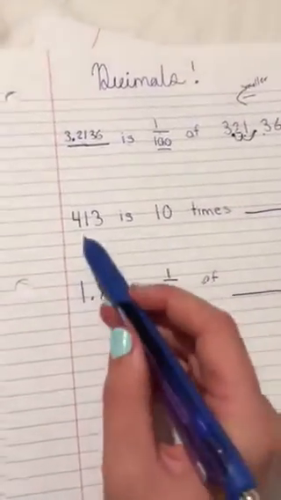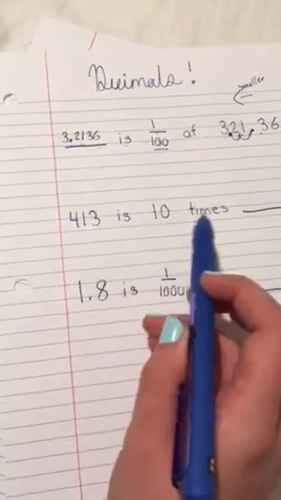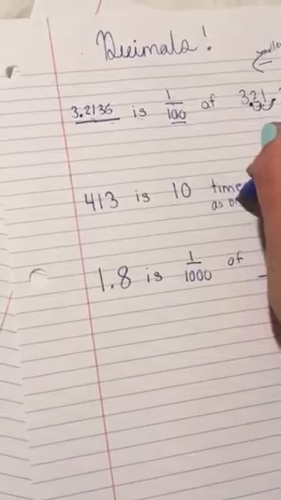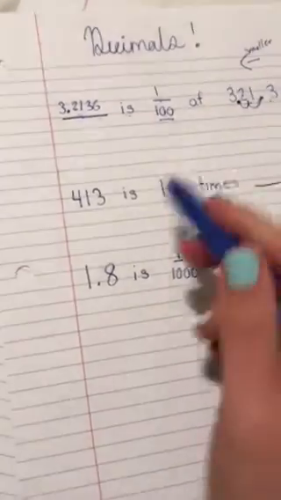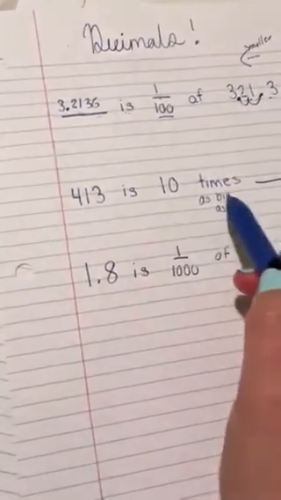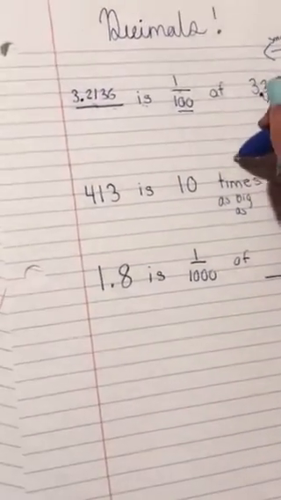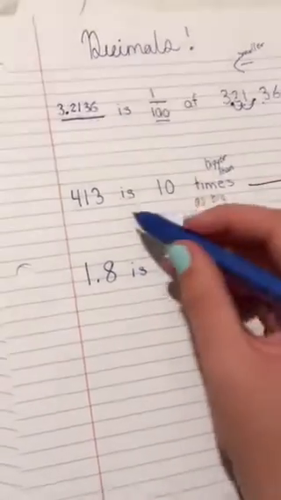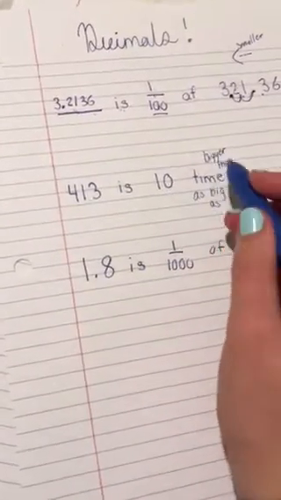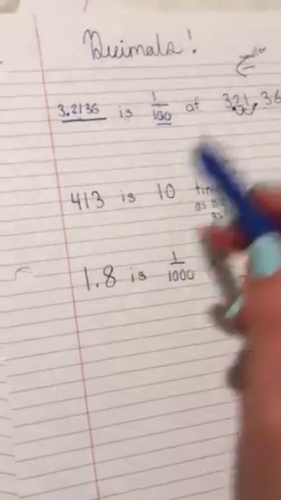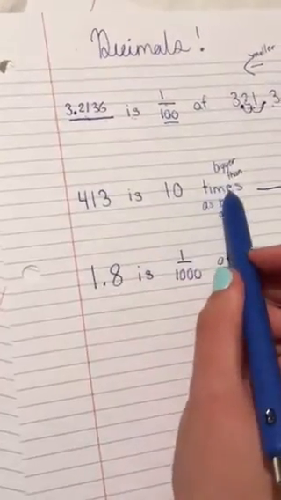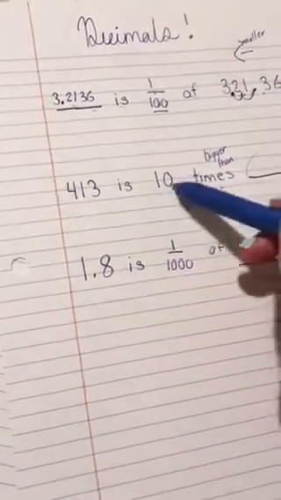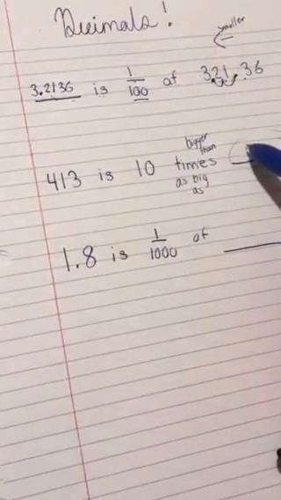If we look at this one, this says 413 is 10 times, you can read this as 10 times as big as, or as large as. 413 is 10 times as big as, or 10 times bigger than, this number. Now, if a number is 10 times bigger than this number, this number is going to be smaller. So we need to make it smaller.